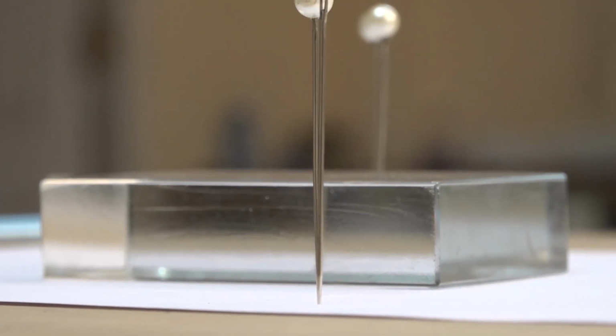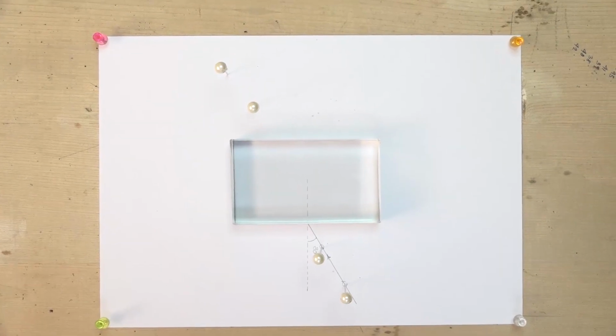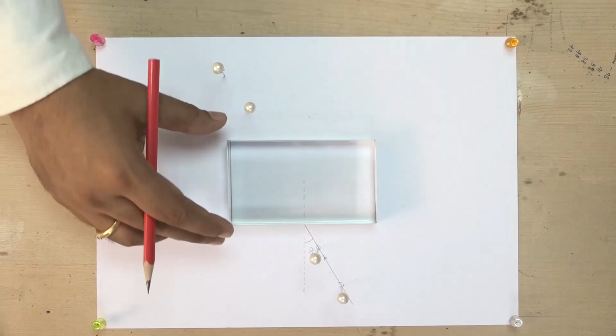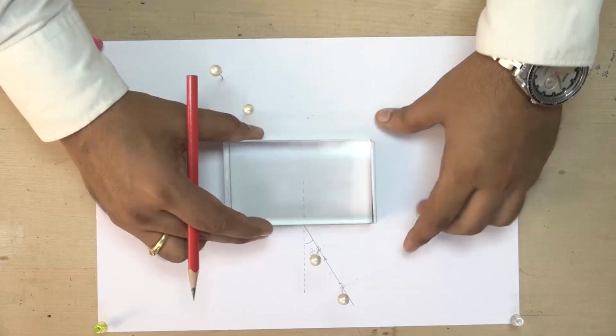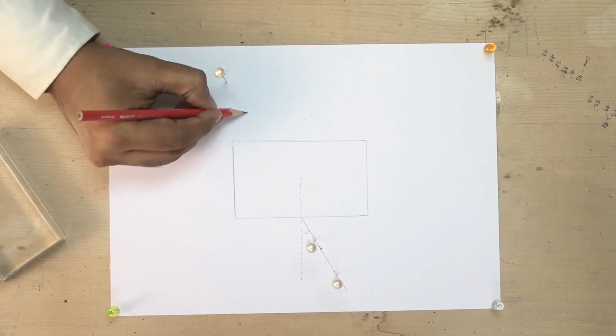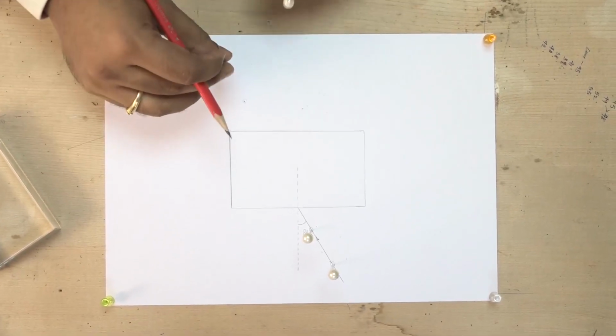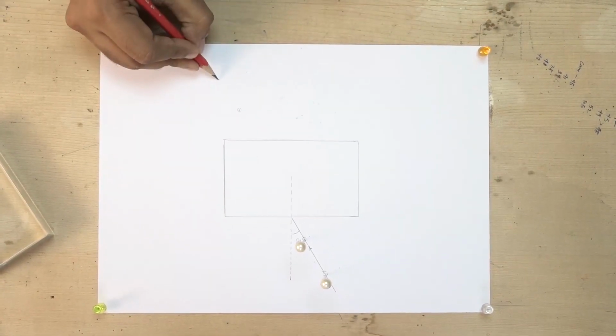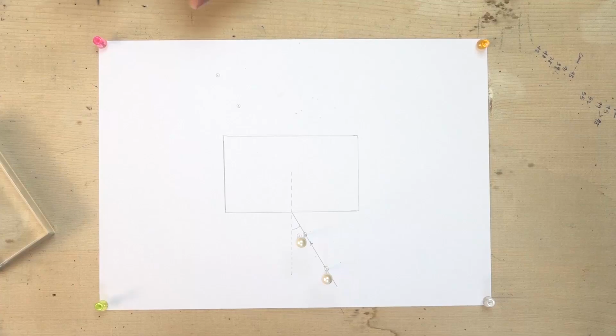This is our task. Now, when these 2 pins have been given at the emergent side, we will remove this glass slab. Now, we will mark these 2 points with the help of a pencil, one first point, one second point.